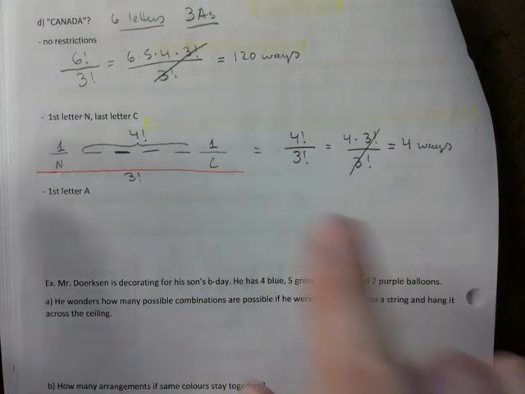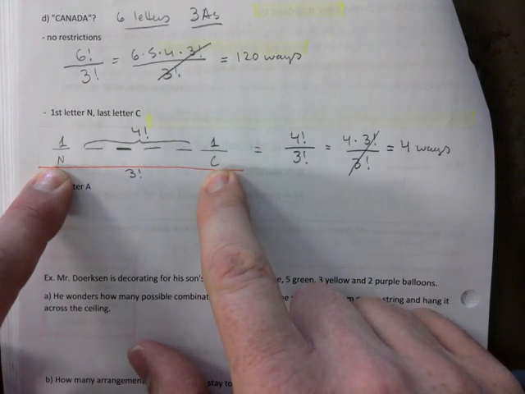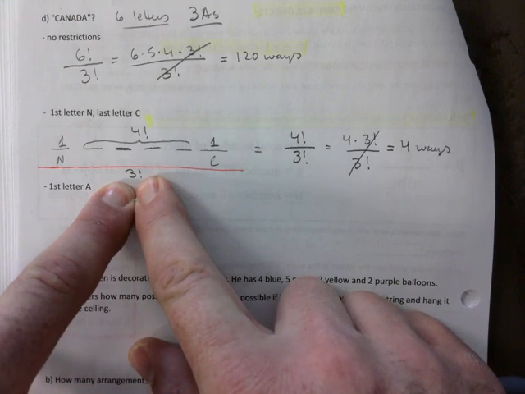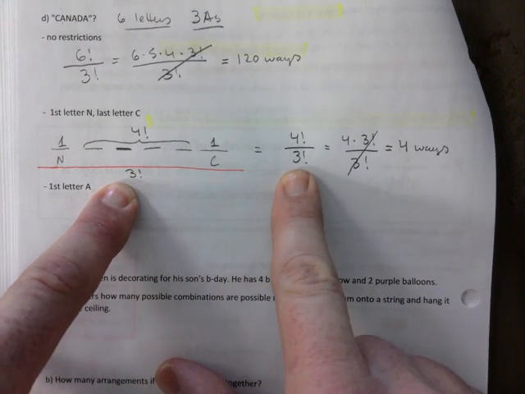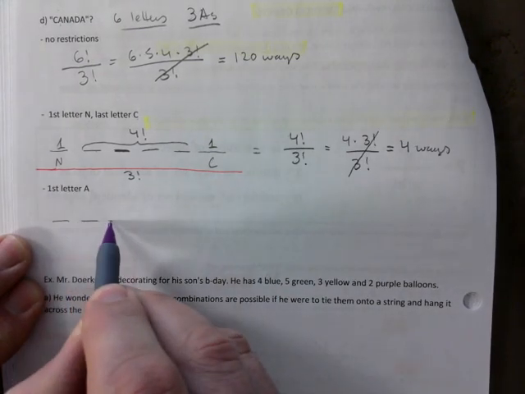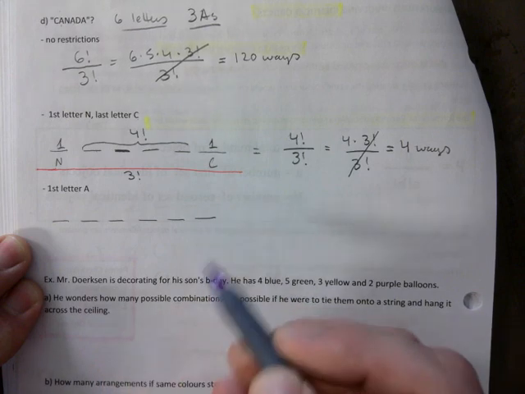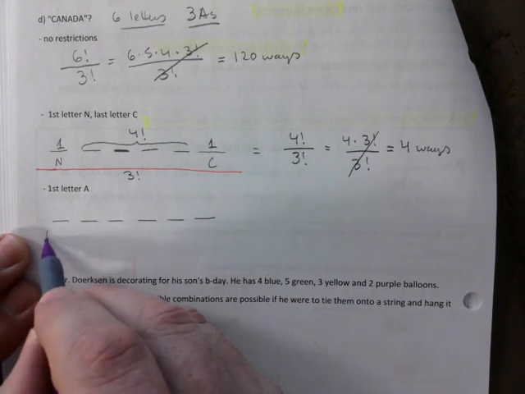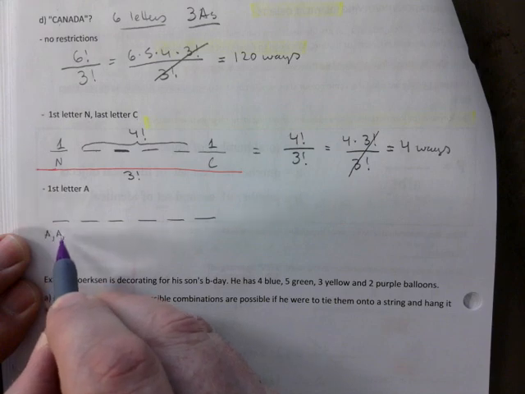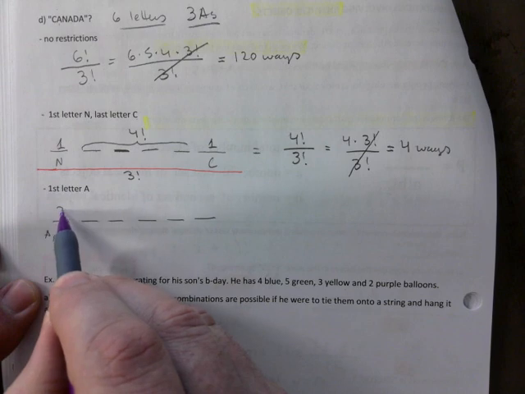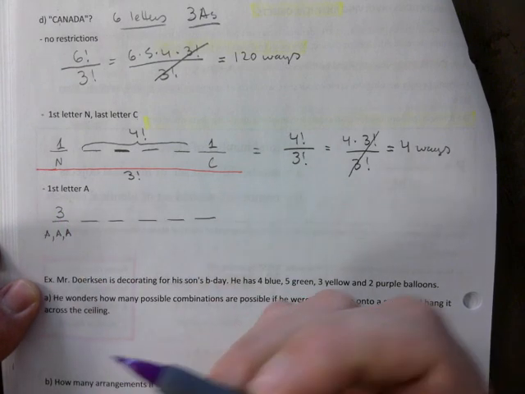So back to there was a restriction put on us. No grouping in this case, so we skipped that one, but we did have to take care of the identical objects. Don't forget about it. First letter is an A. So 1, 2, 3, 4, 5, 6. First letter is an A. So watch this. How many A's do you have to pick from? You've got 3. So you have 3.